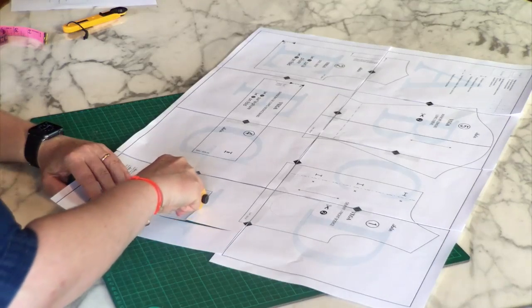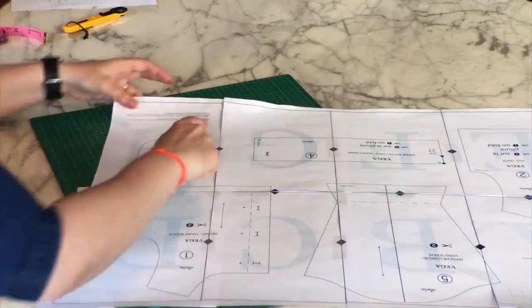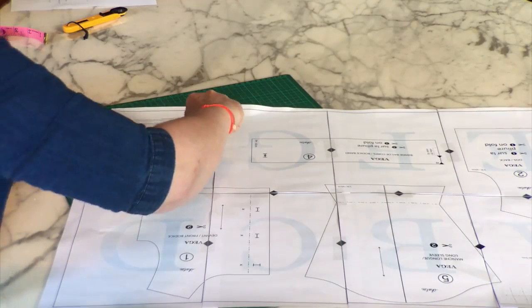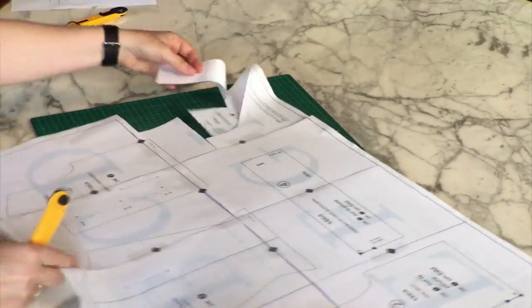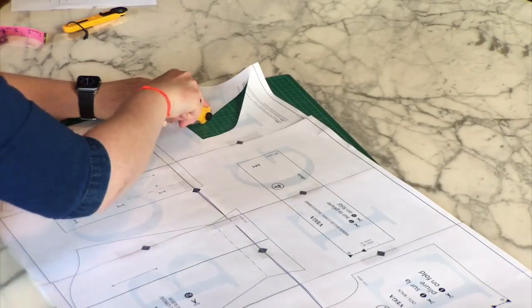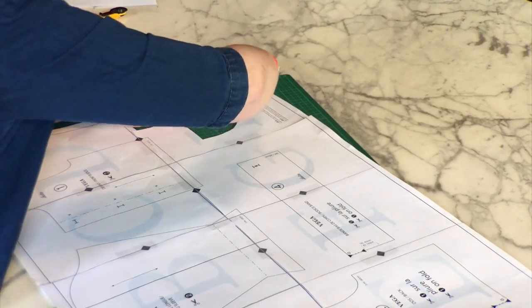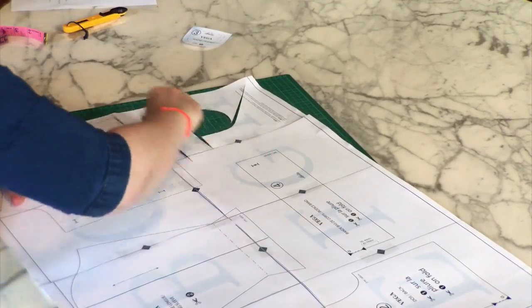Last, I cut all pieces one by one with my rotary cutter. I don't need to add sewing margins as they are already taken into account on the sewing patterns. Second tip, with my rotary cutter, I start from the bottom and go up. It allows me to be more precise.